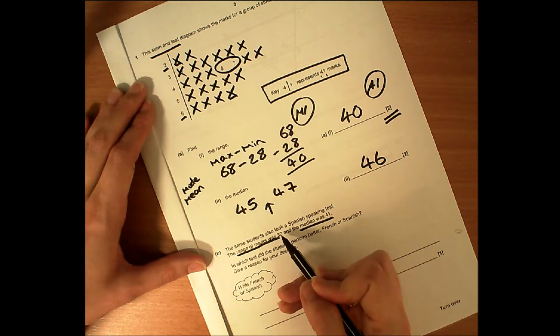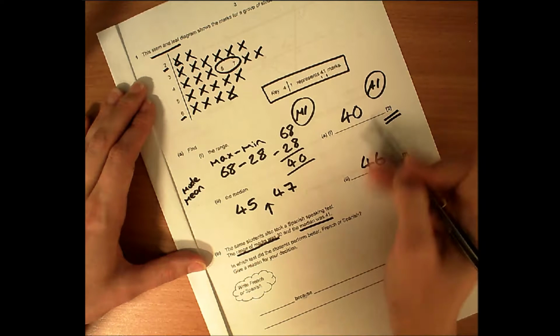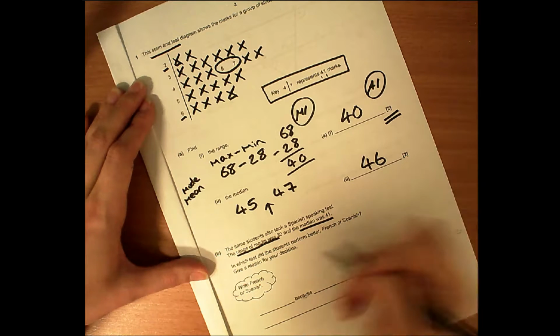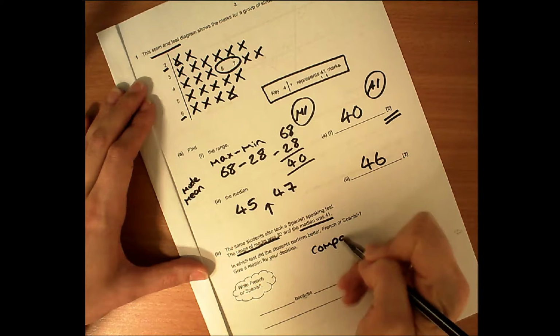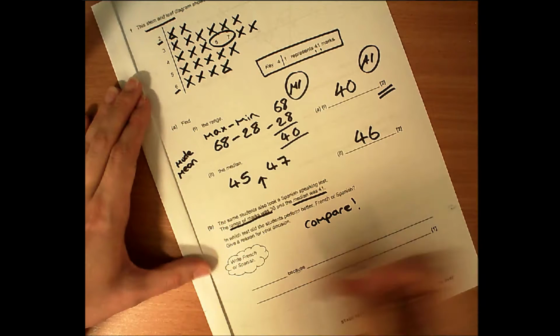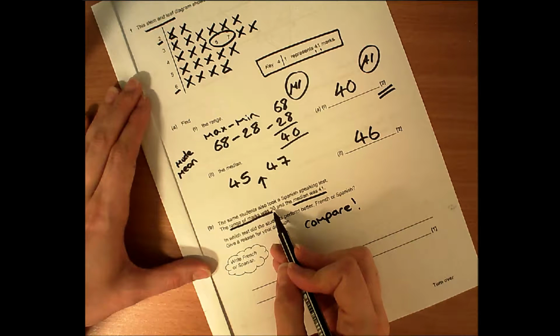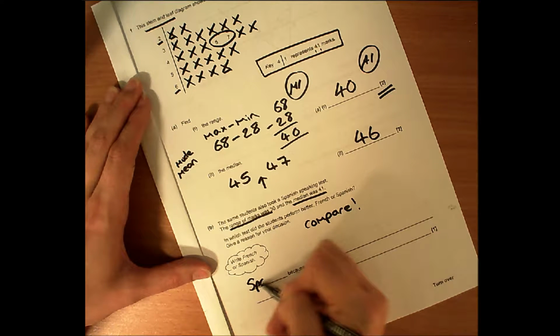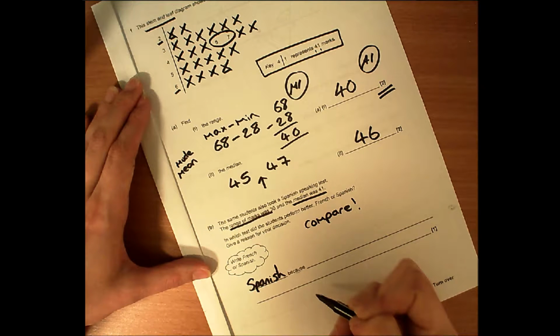Well, there's 2 different things we can compare, and you must do a comparison here. You're looking at the ranges, and you've got a range that you've worked out, and you've got a range you've been given. And then you've also got a median that you've worked out and a median you've been given. So we're going to compare one of them. If I compare the ranges, I can see that the range of 40 and 30 tells me that the Spanish test was the best performed.